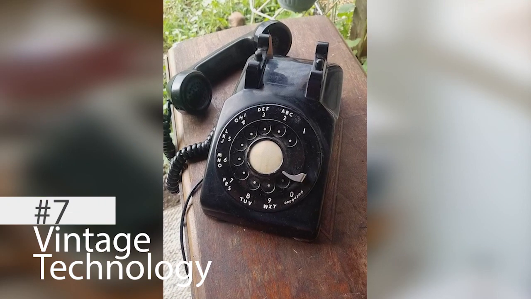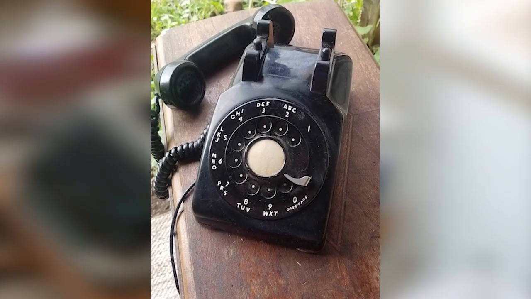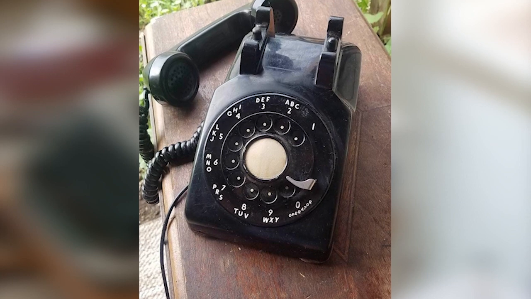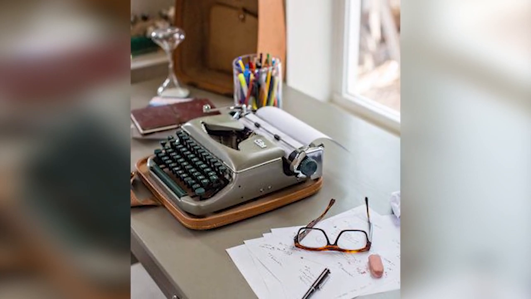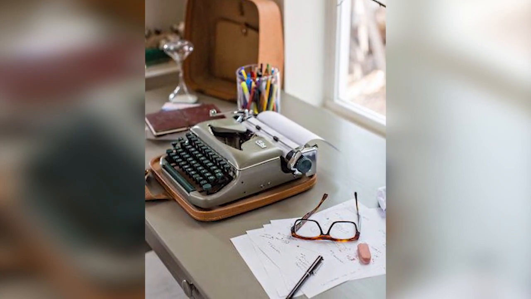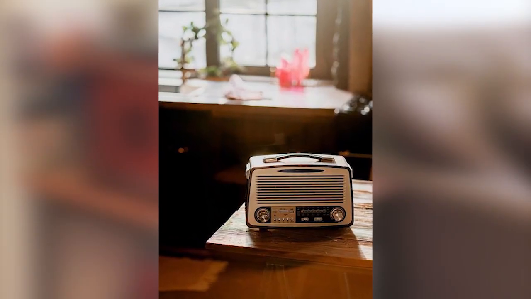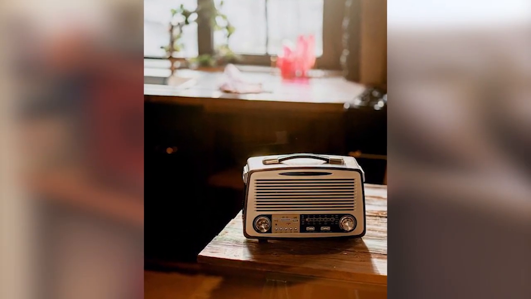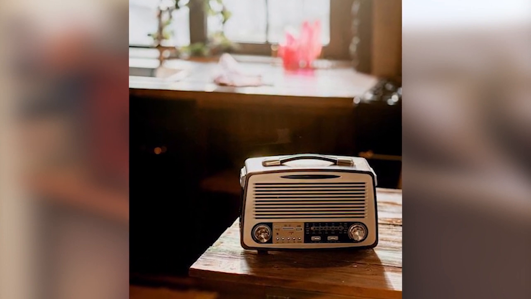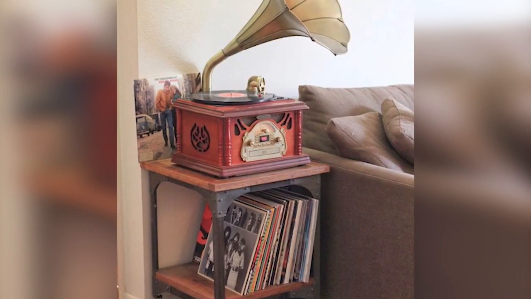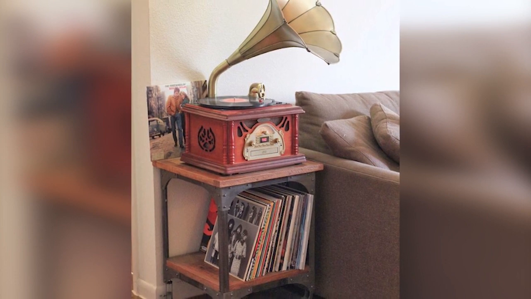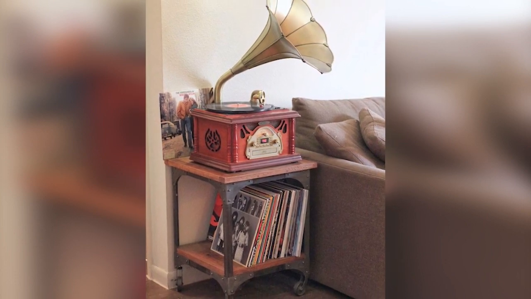7. Vintage technology. Vintage technology items like old rotary phones, record players, or typewriters serve as decorative pieces and conversation starters. They offer a sense of nostalgia and harken back to an era when such items were considered cutting edge.